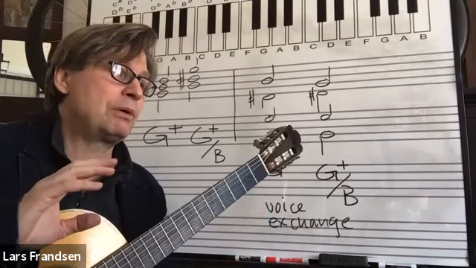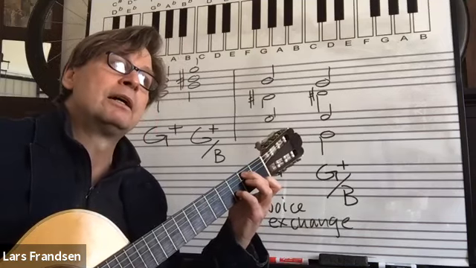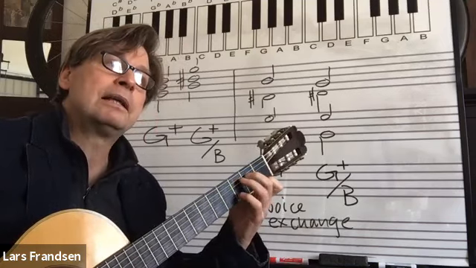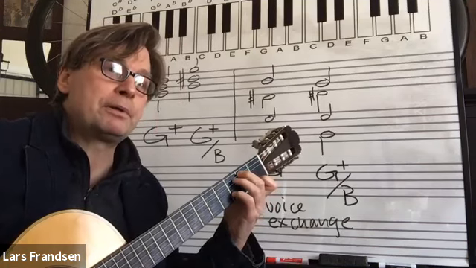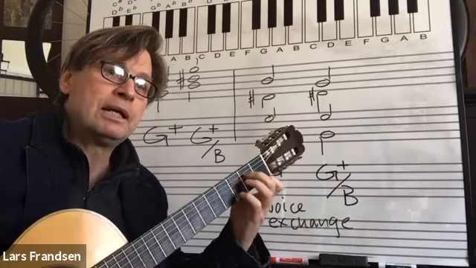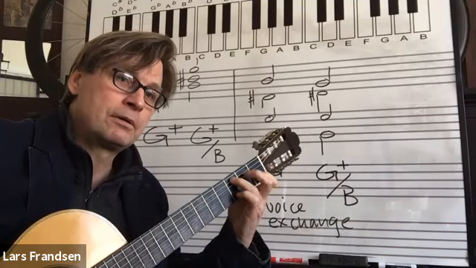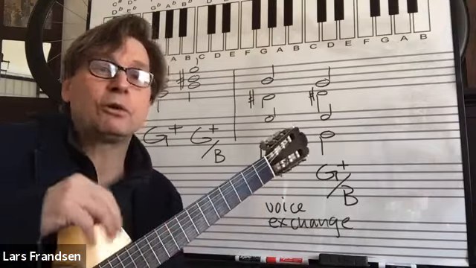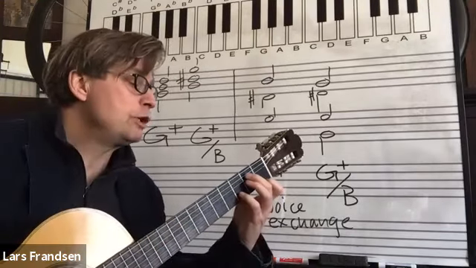I'm not really sure how they're related, but most people can sort of agree that the bottom note will tend to go up, and the top note will tend to go down. But could it be different?